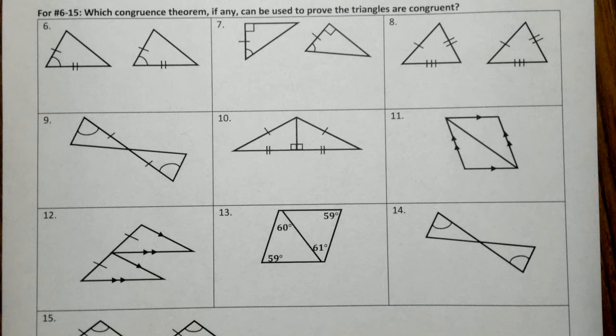Here's our video for numbers 6 through 15. I know some of the teachers have been doing warm-ups with this, making sure you understand we have a picture. There are some things that will be marked congruent for us, some things that we need to mark on our own. So let's go ahead and just jump straight in.